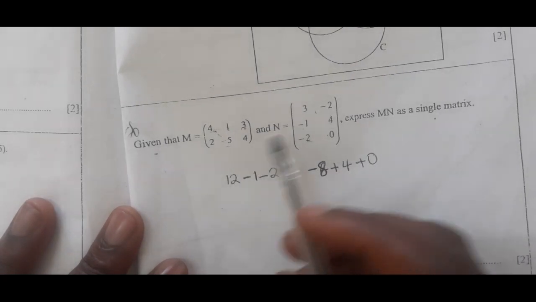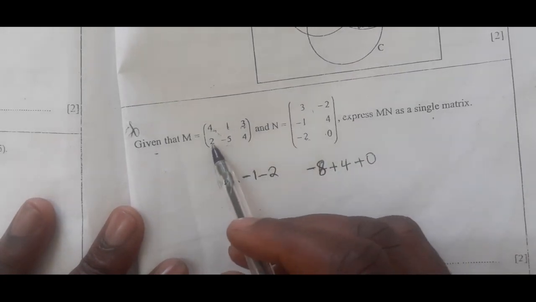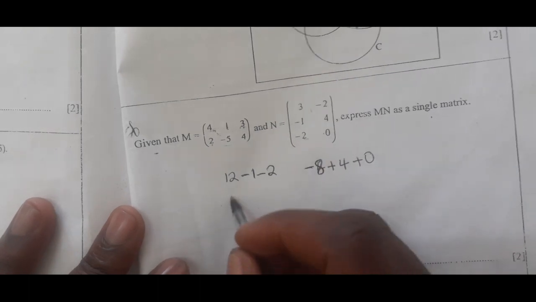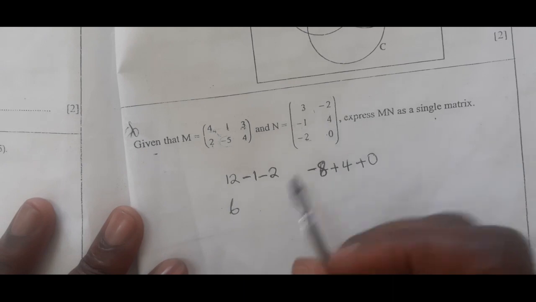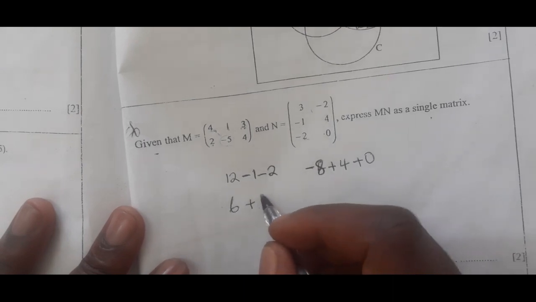Come to the second row and each column. 2 multiplied by 3, we get 6. -5 multiplied by -1, we get +5.